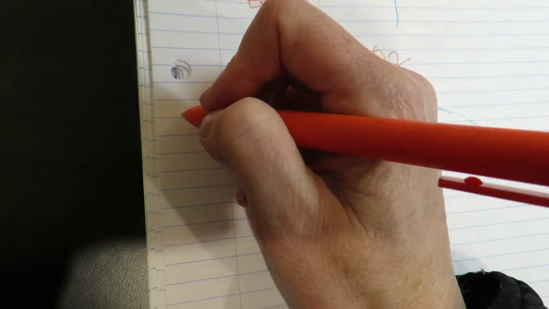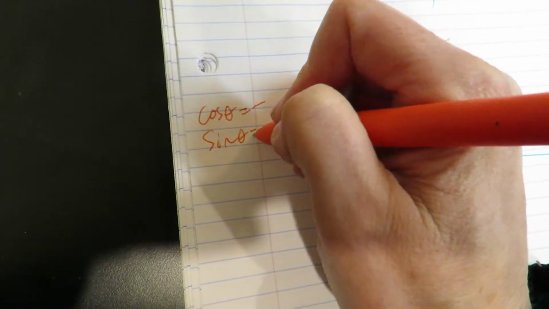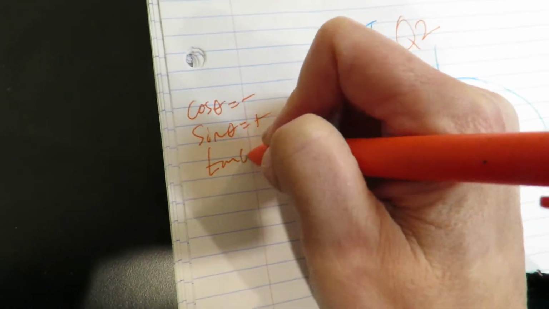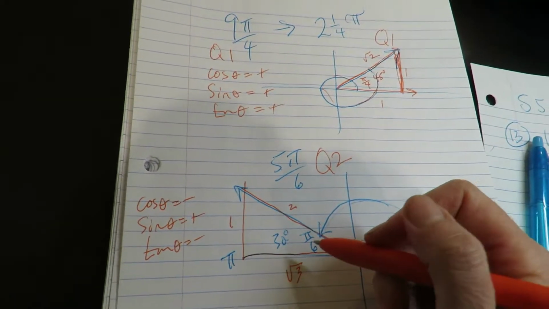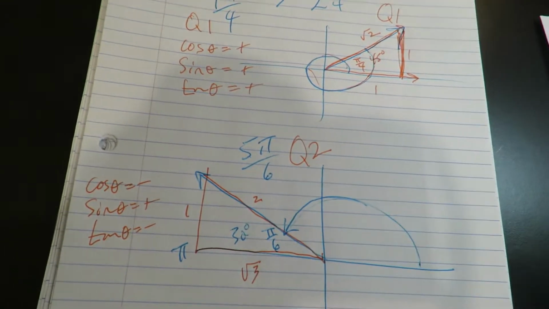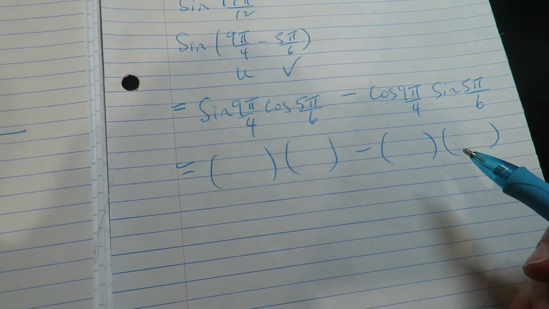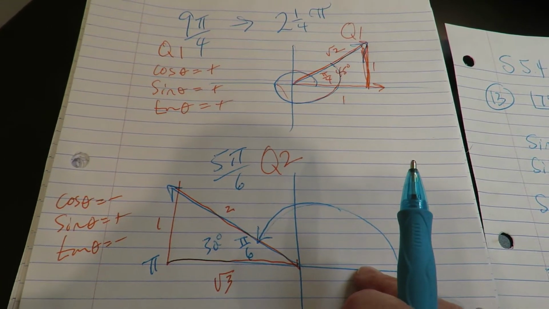In quadrant 2, the cosine is negative, the sine is positive, the tangent is negative. You really just need the sine and the cosine, but you have to take account of what the plus or minuses are. So when you see me fill this in, I'm referencing these graphs. This is the most important thing here.